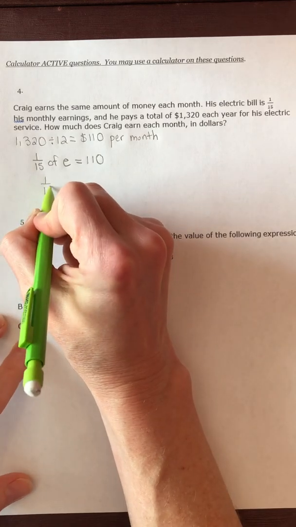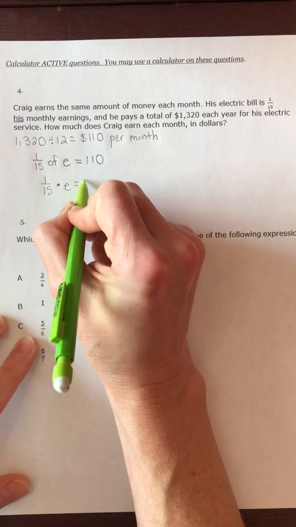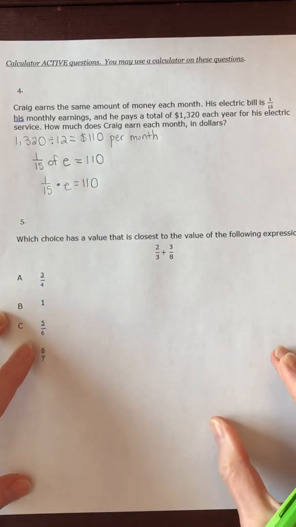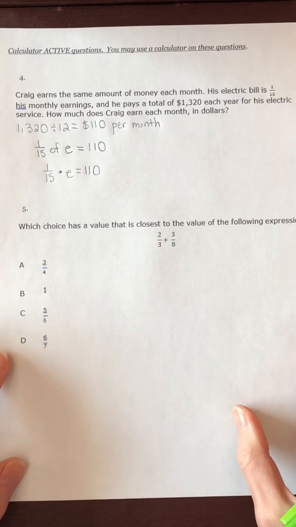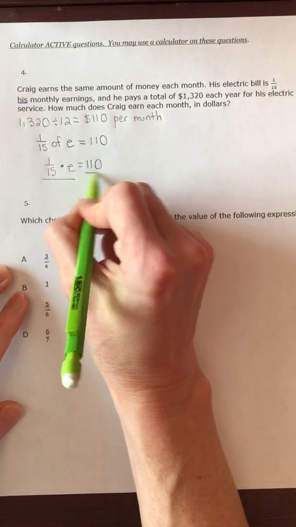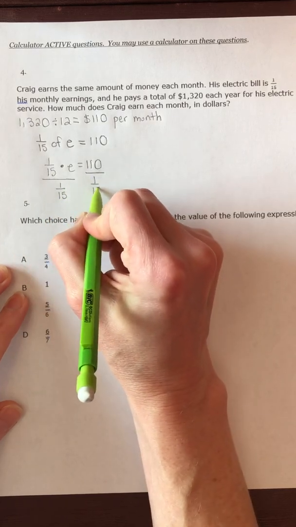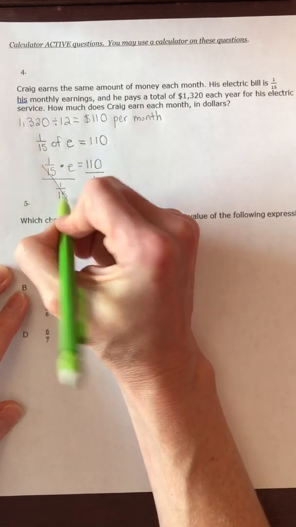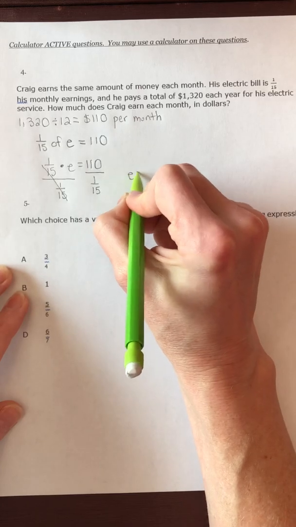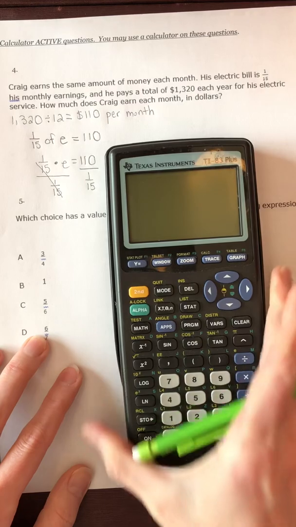Of means multiply, so 1/15 times E equals 110. So now we need to solve this equation. If it's a multiplication equation, we can solve it by dividing. So we will divide both sides by 1/15. Those will cancel out.